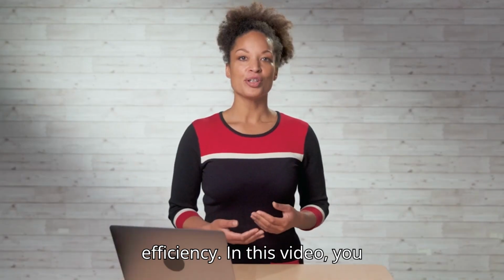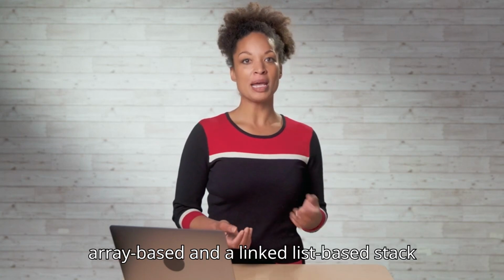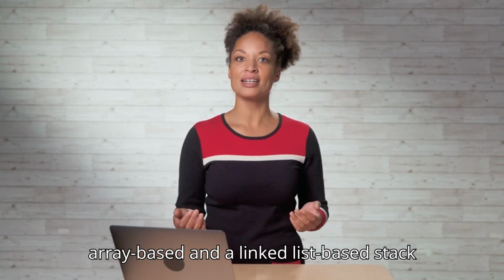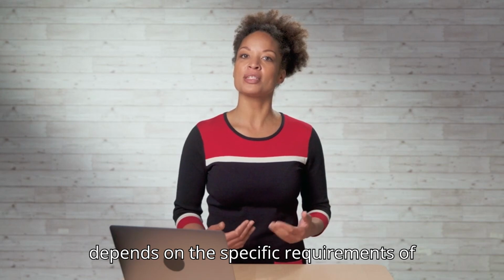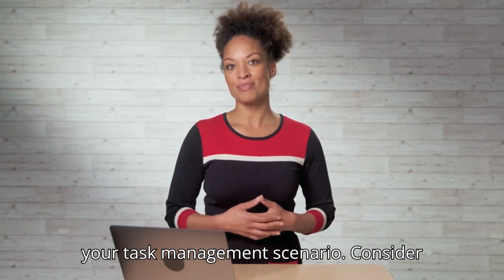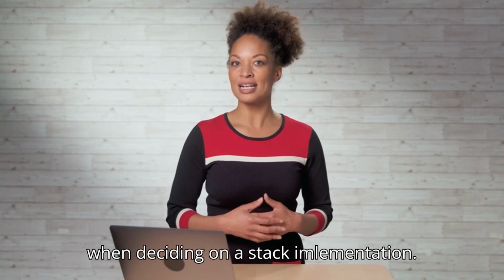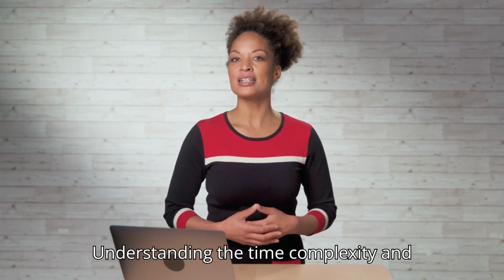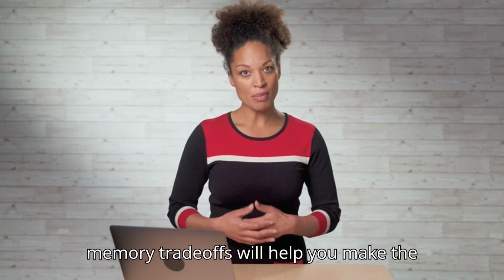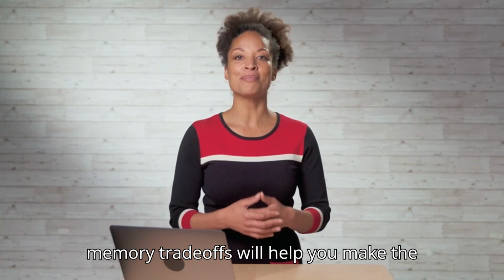In this video, you learned that choosing between an array-based and a linked list-based stack depends on the specific requirements of your task management scenario. Consider the nature of the tasks you're managing when deciding on a stack implementation. Understanding the time complexity and memory trade-offs will help you make the best choice for your application.